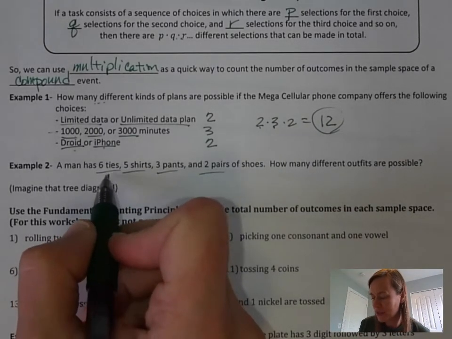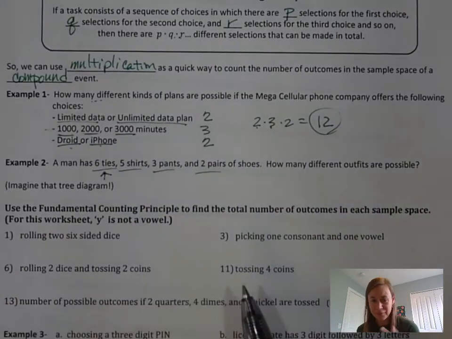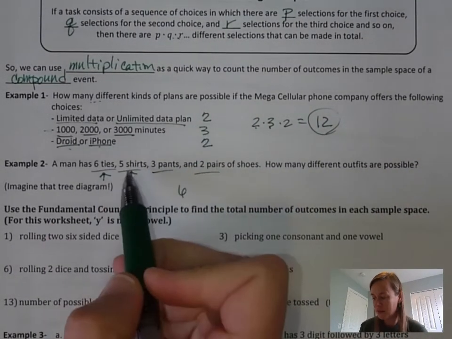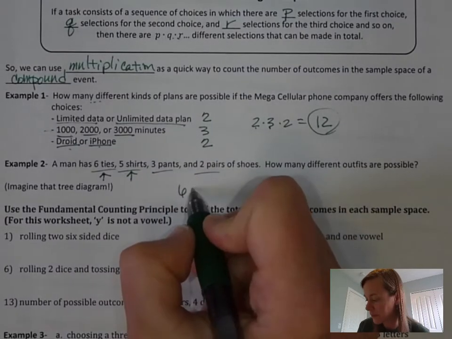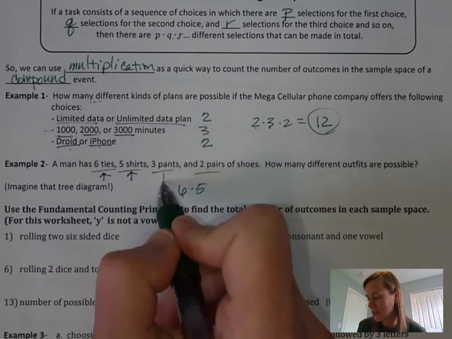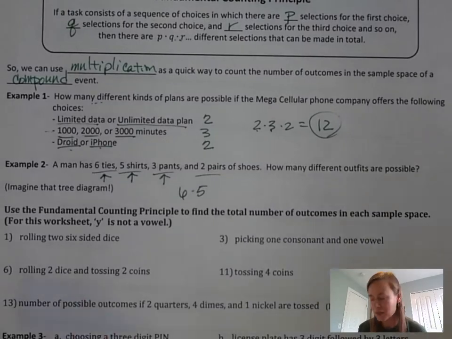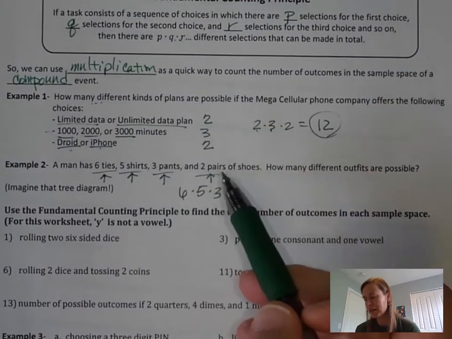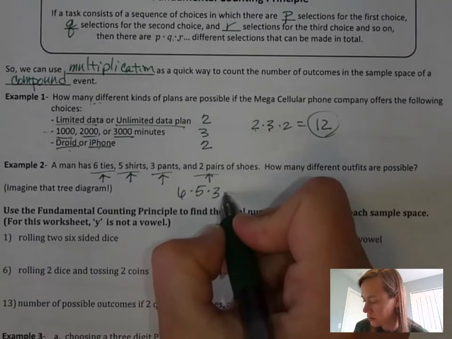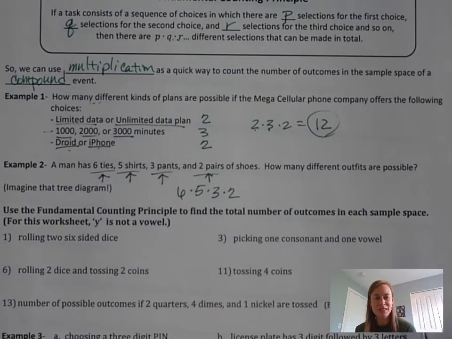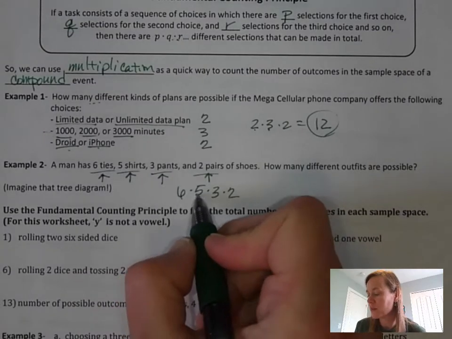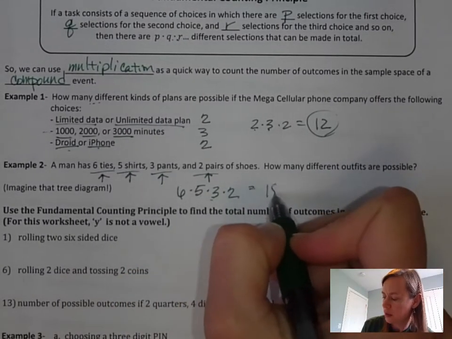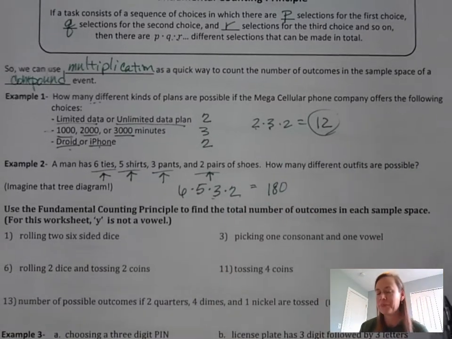So how many choices for this first event, which is picking a tie? 6 choices. How many choices for this second event? 5 shirts. He has 5 choices. And how many choices for that third event? He has 3 pants to choose from, so we've got 3 choices. And for that final event with shoes, he only has 2 pairs of shoes to choose from, so we're going to do a 2 there. You just multiply all those together and we'll have our answer. 6 times 5 is 30, 30 times 3 is 90, and 90 times 2 is 180 different outfits possible.